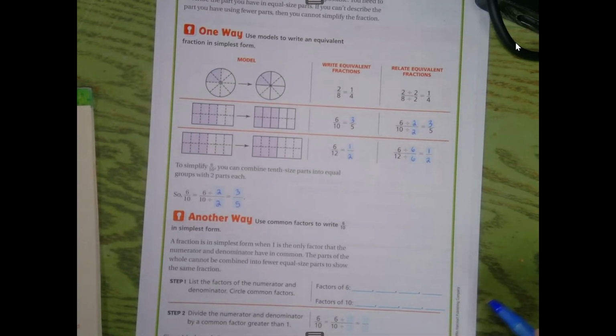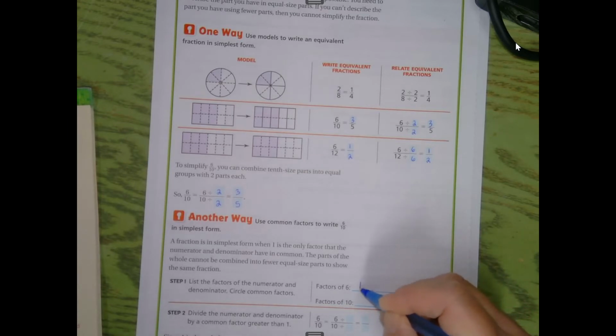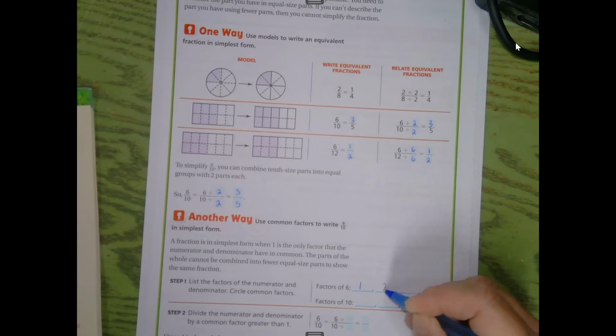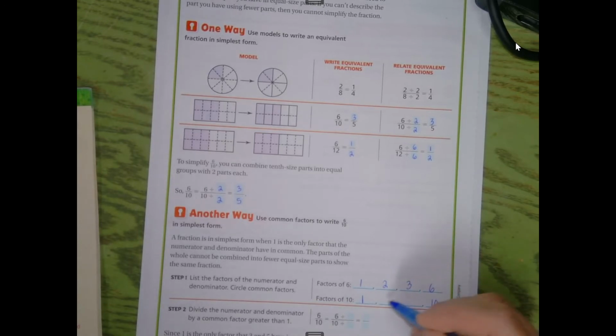So if I did a factor rainbow of 6, I would start with 1 and 6, and then 2 times 3. So that's just a factor rainbow, but we're not drawing the rainbow. Factors of 10, 1 and 10, 2 times 5.